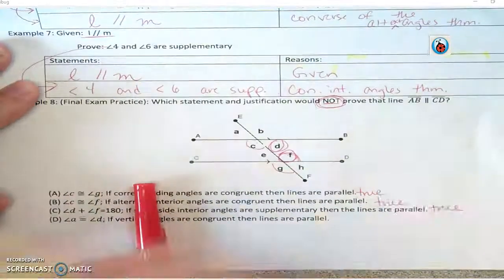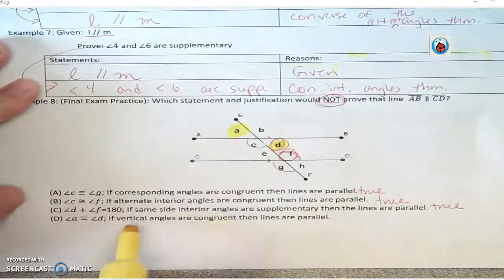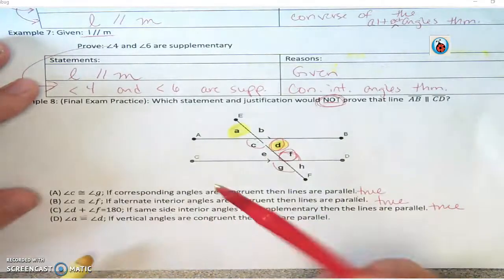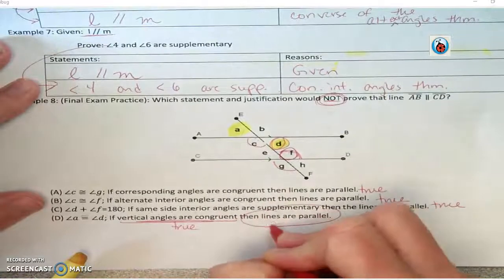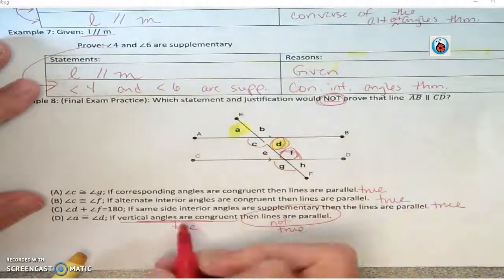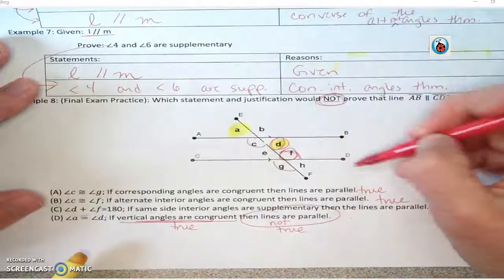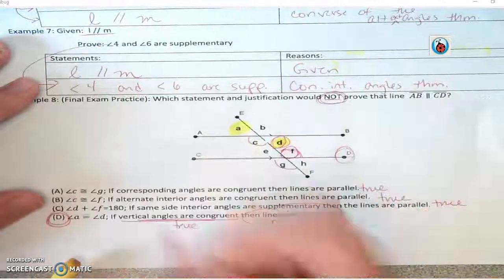Angle A should be congruent to angle D. So here is A and D. If those are congruent, if vertical angles are congruent, then the lines are parallel. That is not true. Vertical angles are congruent. That part is true. But this part is not true. Just because vertical angles are congruent does not mean the lines are parallel. A and D have nothing to do with line CD. So your answer to that one is D.